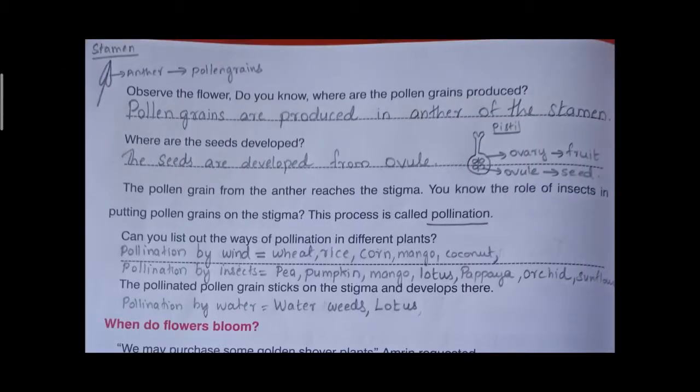Now we can discuss some question answers given in your textbook. Observe the flower, or otherwise imagine a flower in your mind. Do you know where pollen grains are produced? In the flower, pollen grains are yellow in color. Last class we have seen many pollen grains. So pollen grains are present in which part of the flower?